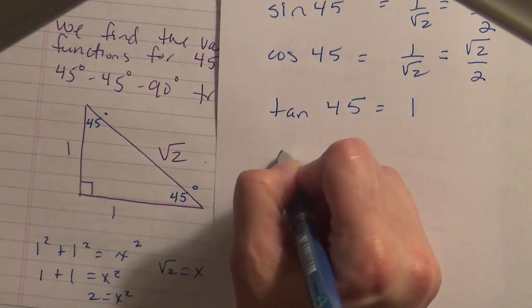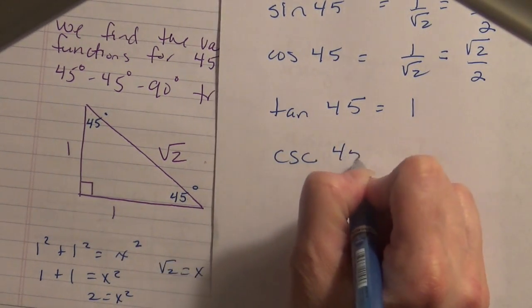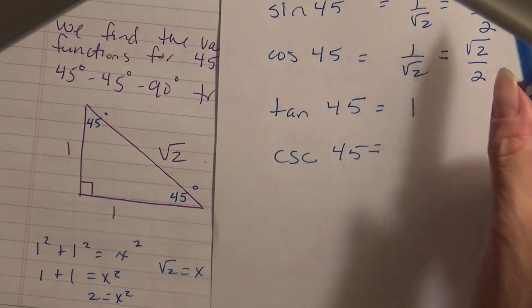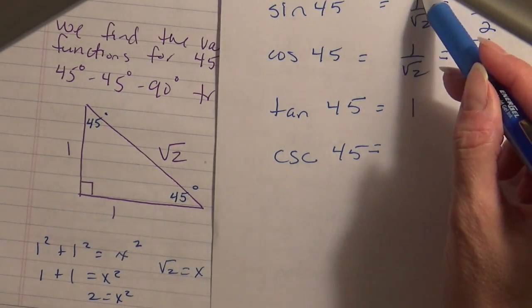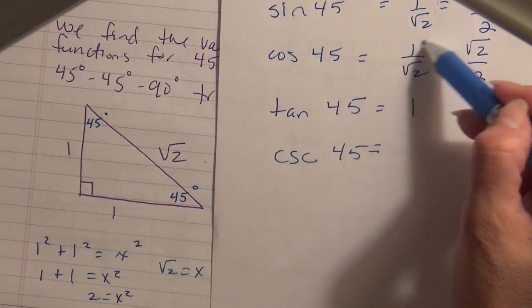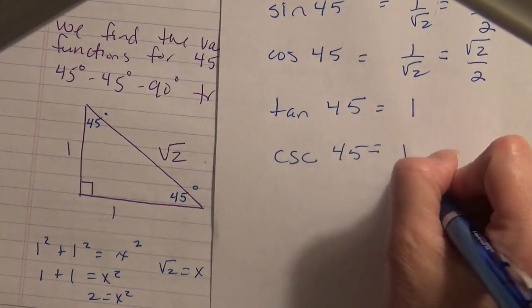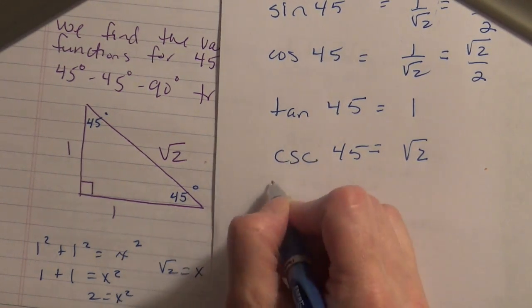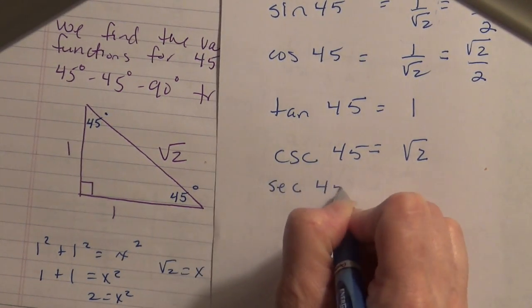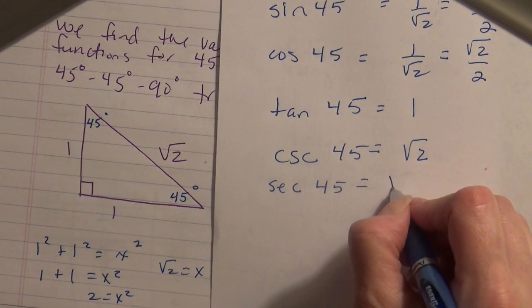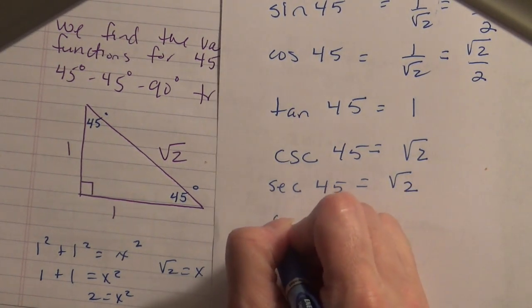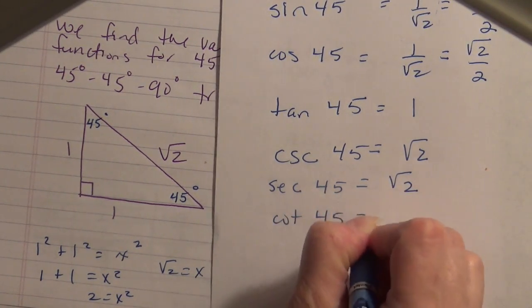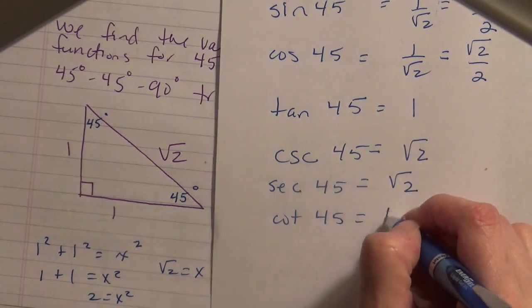reciprocal of sine is cosecant 45. So I'm going to take the reciprocal of the one before I rationalized it. If I flip this, I just get square root 2. The reciprocal of cosine is secant. So secant 45 is also square root 2. And cotangent 45 is going to be the reciprocal of 1, which is 1.